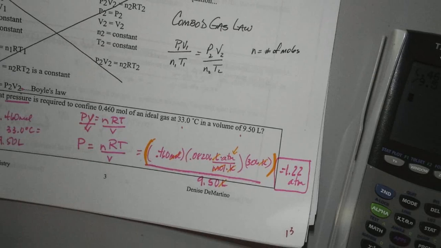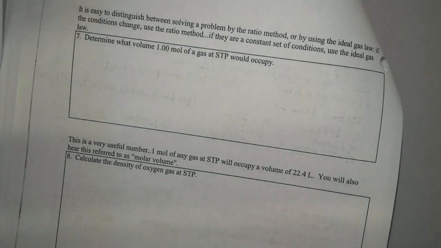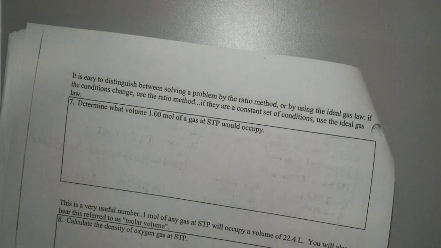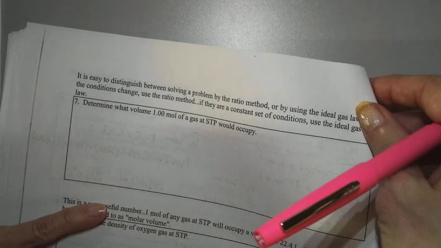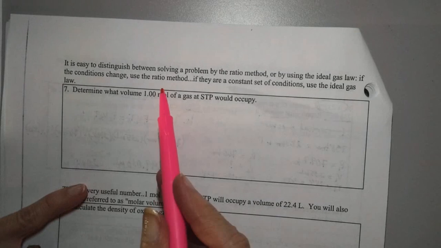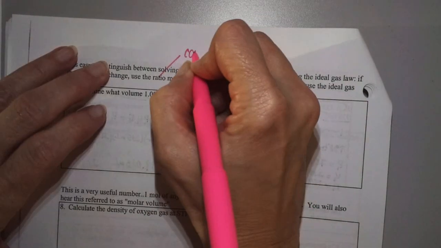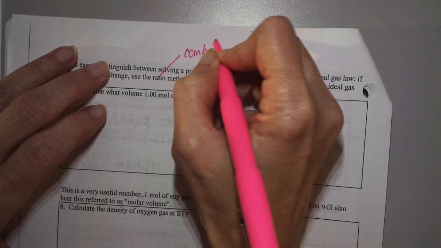Okay, turn the page. And again, anytime you need to pause the video, do that. If you turn the page here, it's easy to distinguish between solving a problem by the ratio method or by using the ideal gas law. If the conditions change, use the ratio method. When they say ratio method, they're talking about the combined gas law, the ratio of P1 to P2 and so on.